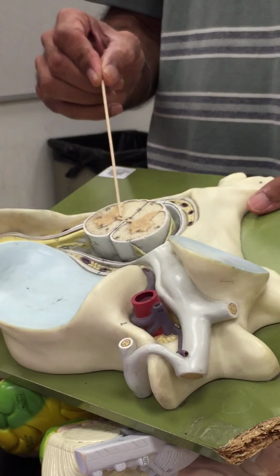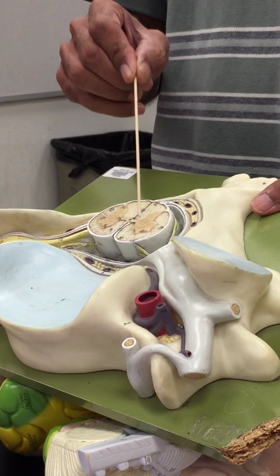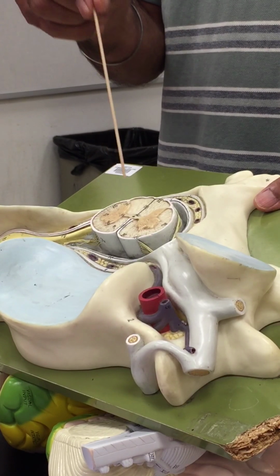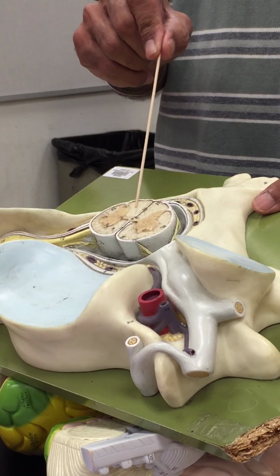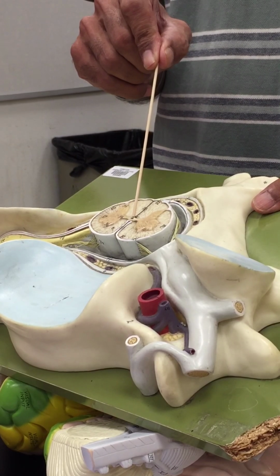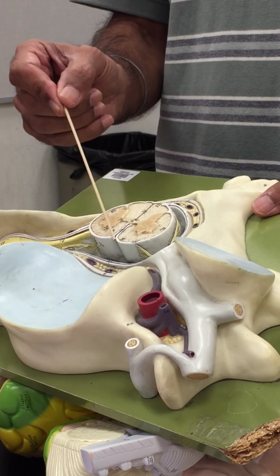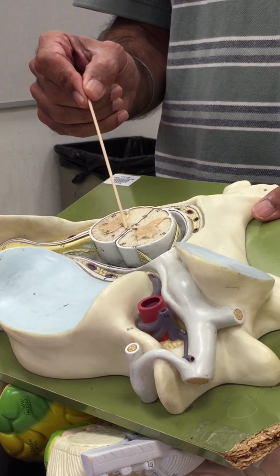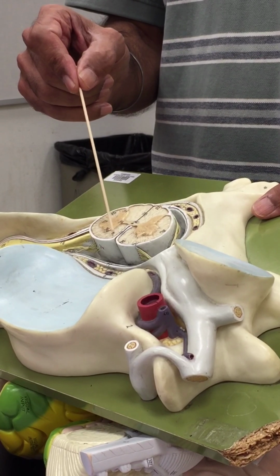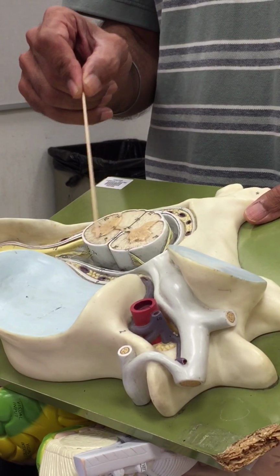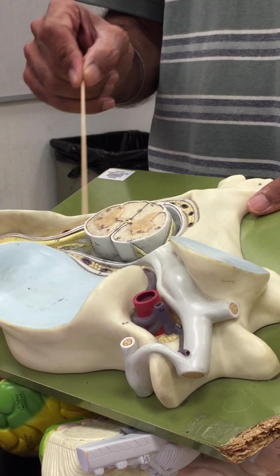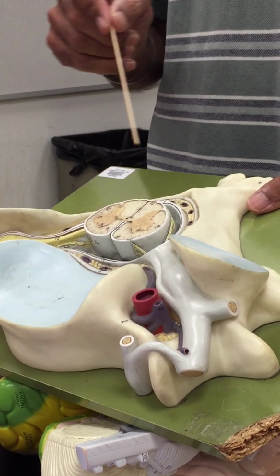This is a narrow link between them. We call it the gray commissure. So the gray commissure fixes them together. This little hole present between them is our central canal. This big structure going in will be our ventral median fissure. That's what we are looking at. Ventral median fissure. So that's what we have here.